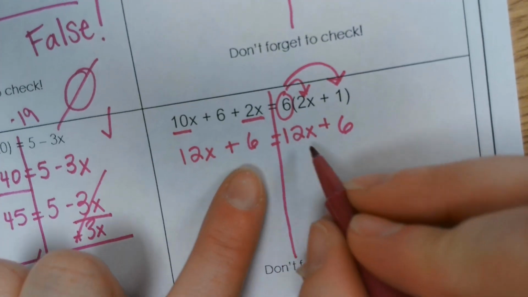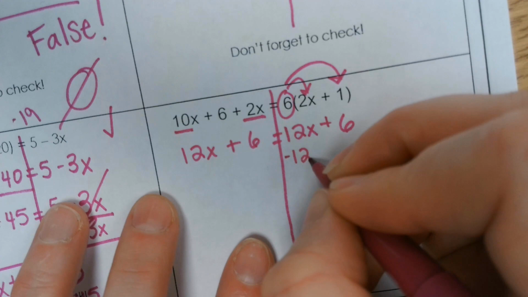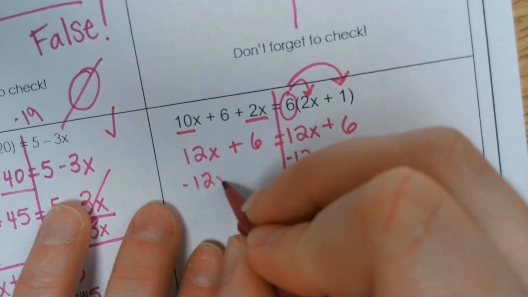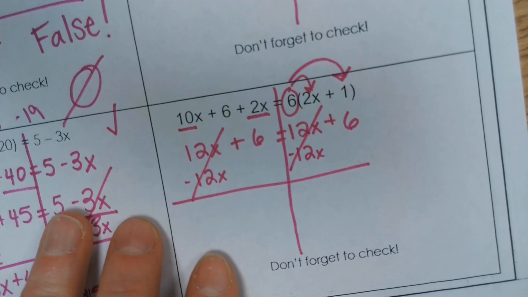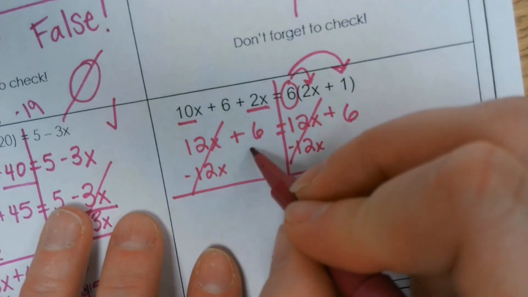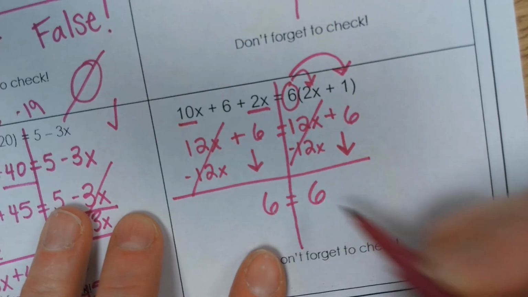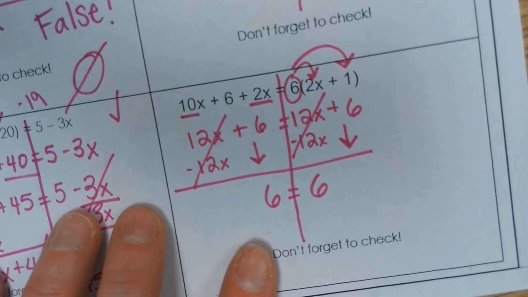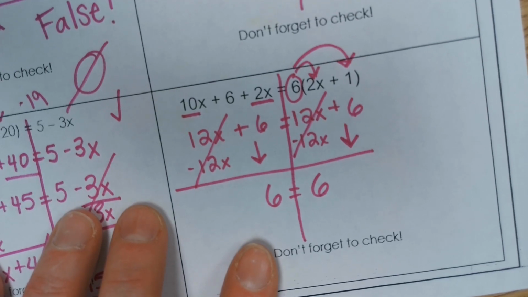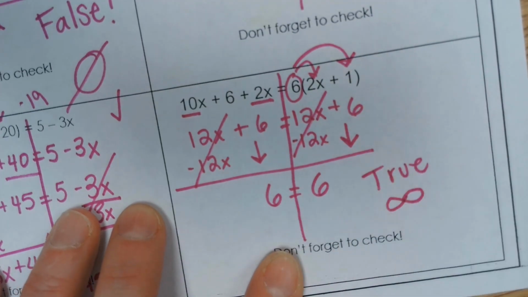Or you can go ahead and get all of your x's on one side by subtracting. So minus 12x on both sides. And they simplify out, they zero out. And our final step is just to write what is left over. And it's 6 equals 6. So that's one of those special cases, right? If it's a true statement, that means we have an infinite number of solutions.